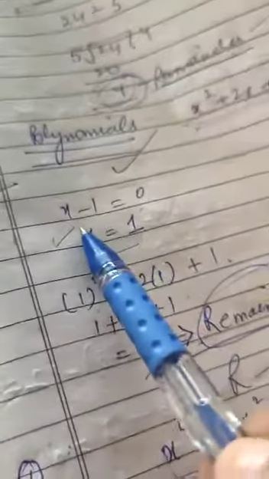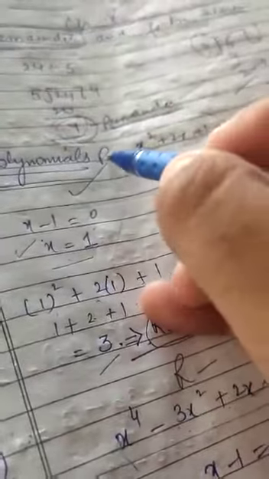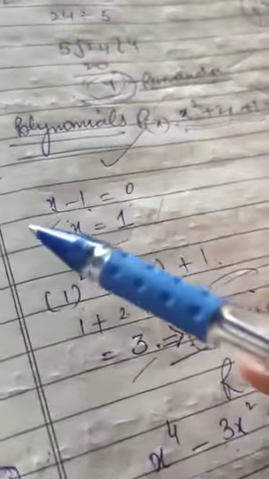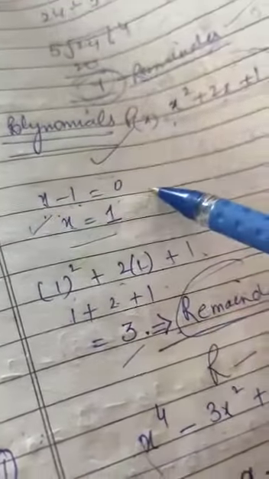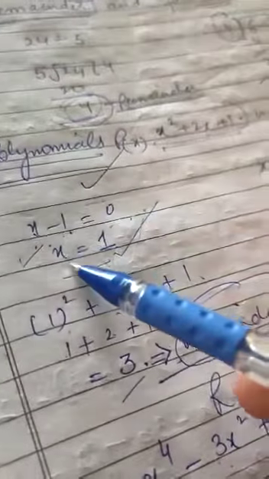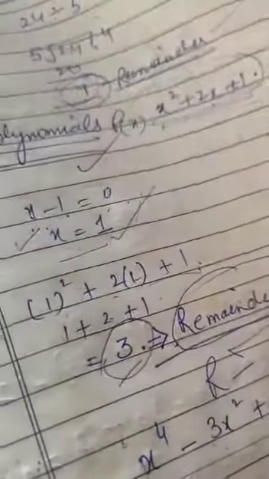The term which is going to divide the dividend is put equal to 0. For example, x minus 1 is equal to 0. From here we get x, and when we fill this value in the polynomial, the answer we get is the remainder. So this is all about the remainder theorem.